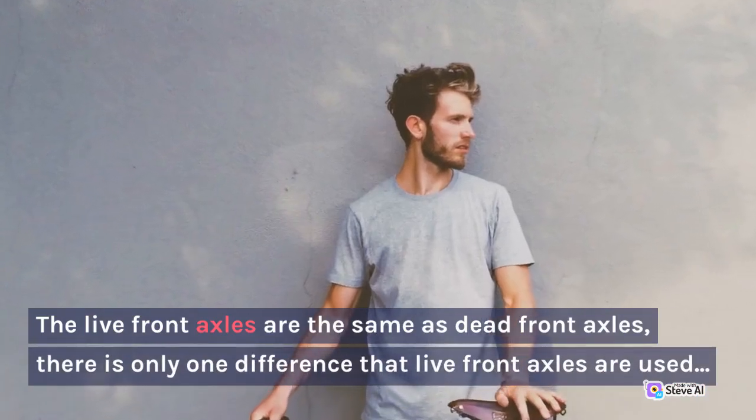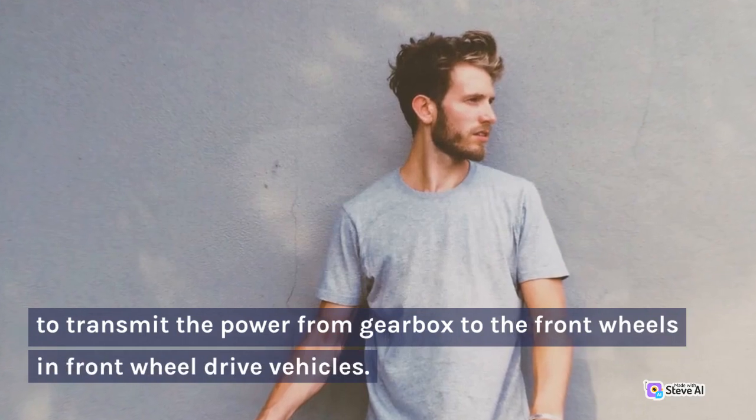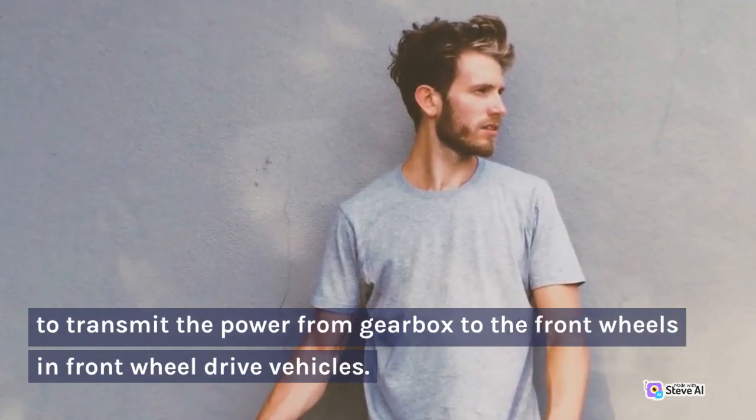B. Live front axle. The live front axles are the same as dead front axles. There is only one difference: live front axles are used to transmit the power from the gearbox to the front wheels in front-wheel drive vehicles.